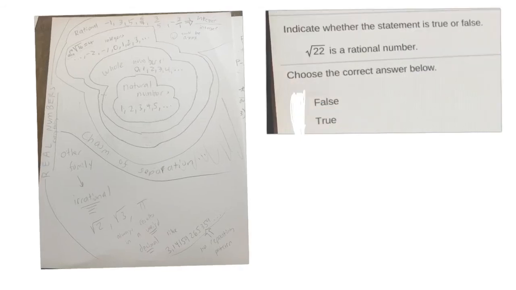Okay, indicate whether the statement is true or false. The square root of 22 is a rational number. Okay, so go ahead, pause the video now, and we'll meet again soon. All right, so maybe you paused it. And if you didn't, we're just going to get right into it.